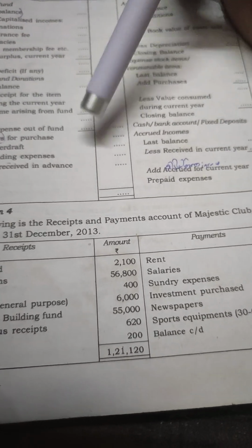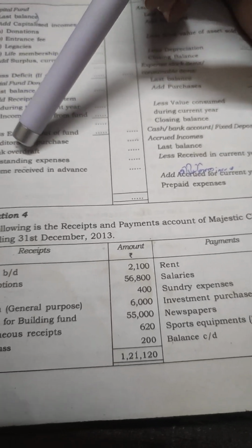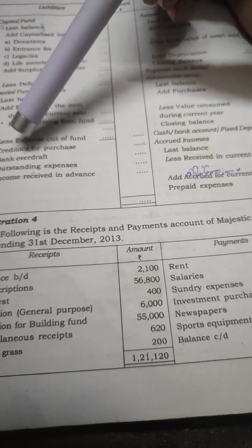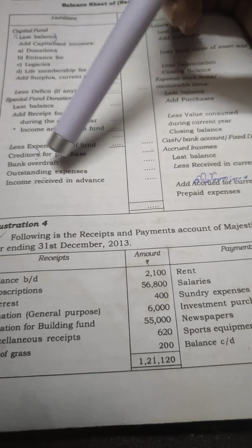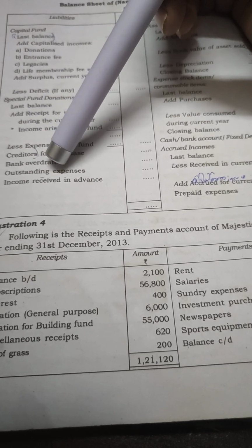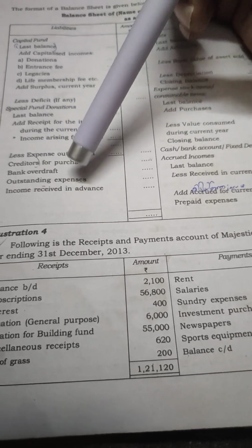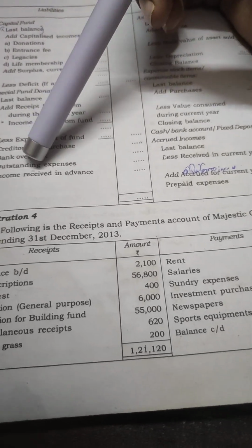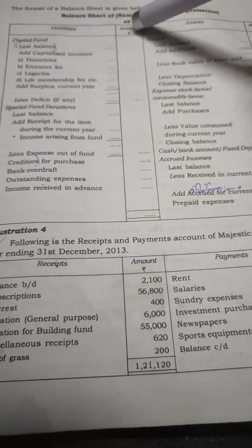Then creditors for purchase, normal creditors, bank overdraft. If we withdraw much more than the amount in the account, that is known as bank overdraft. Outstanding expenses, expenses that remained unpaid in the accounting year. We have to make payment, but we have not made payment yet. That is a liability. Income received in advance. Then there is no more item on the liability side.